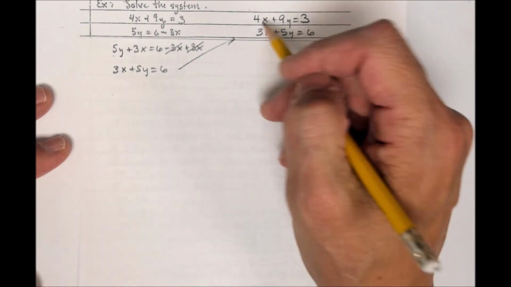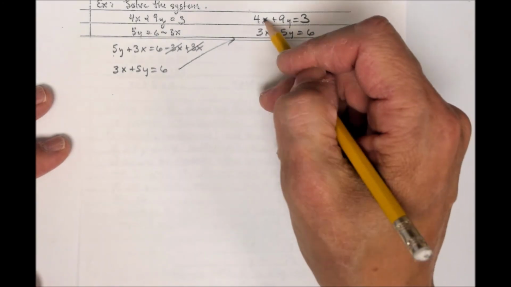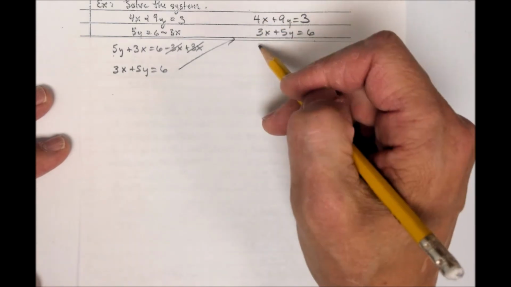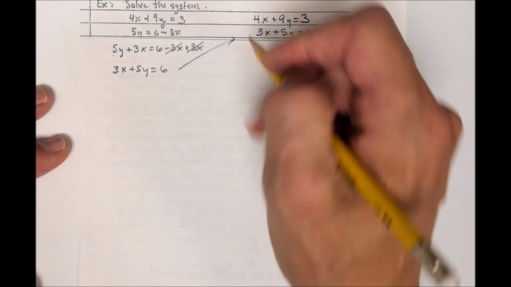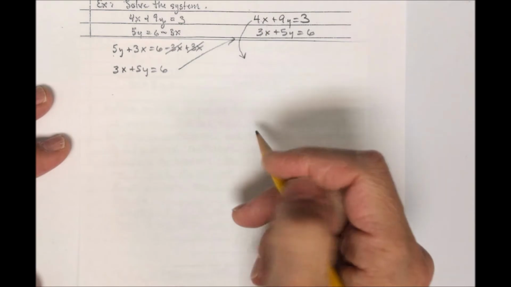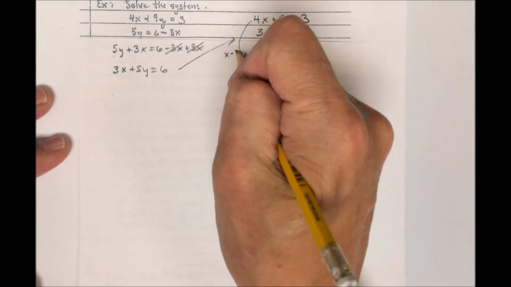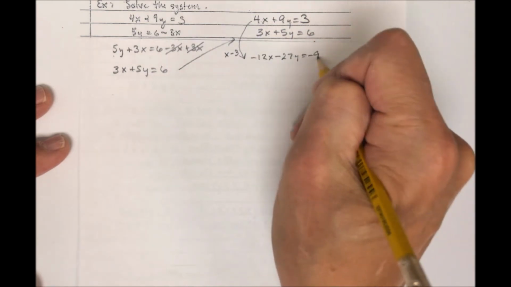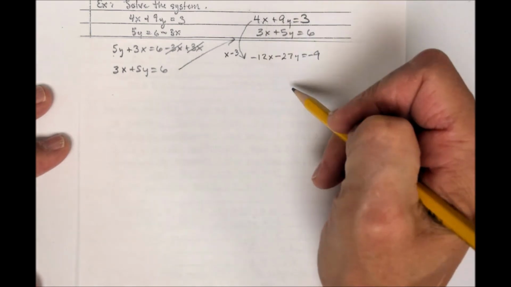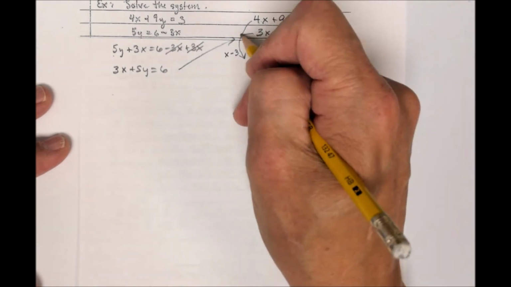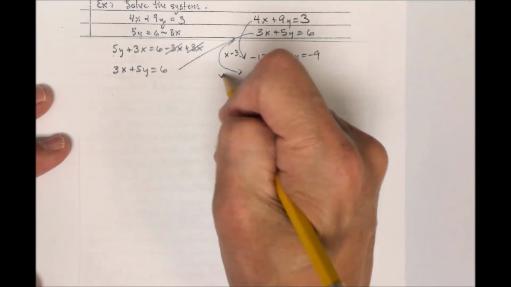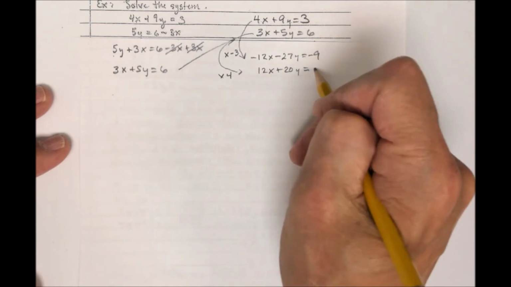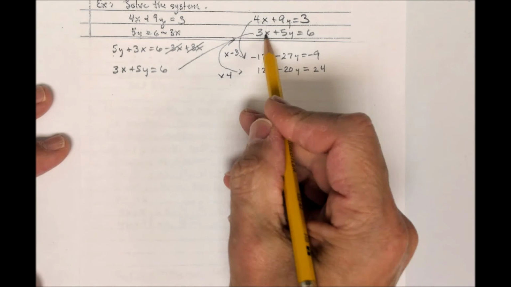Now, the least common multiple here for the coefficients of the x's is 12. Here it's 45, a little bit bigger number. I might just go after this one and try to make one of these a positive 12 and one of these a negative 12. To make the top one, let's say I'll make it the negative, I have to multiply by negative 3. So this becomes negative 12x minus 27y equals negative 9. I multiply each term by negative 3. Signs change. This one, I'm going to make a positive 12 by multiplying by 4. So that would be 12x plus 20y is equal to 24. The 4 times each one of the terms.